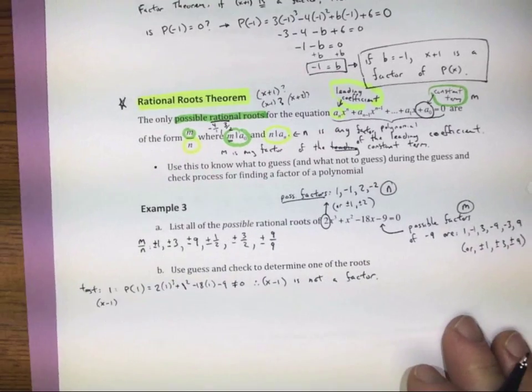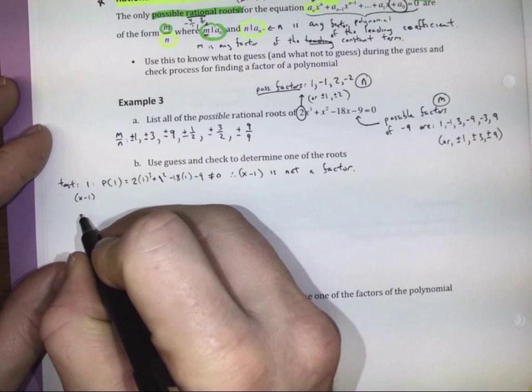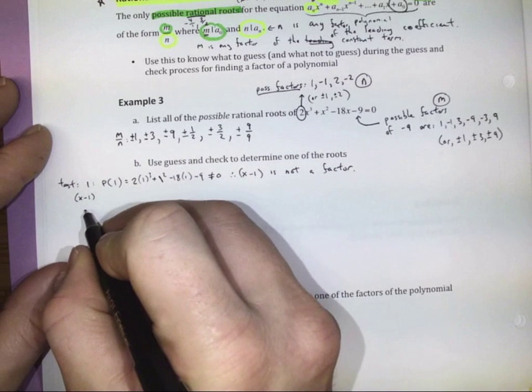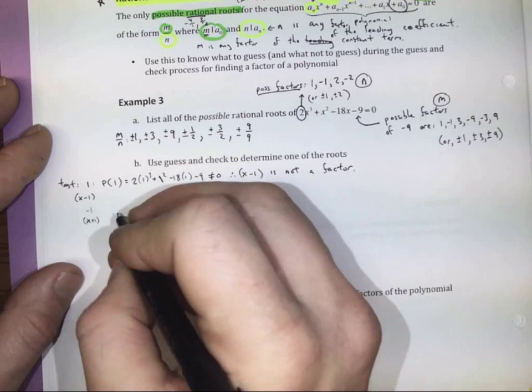Okay. Now, how about, I'll try -1. -1, or x plus 1, is the factor that corresponds with that root.